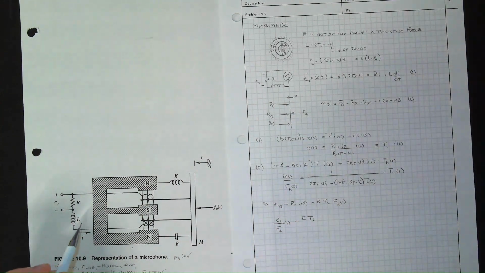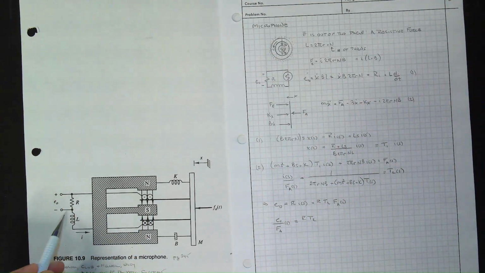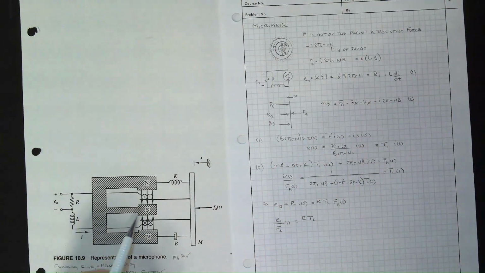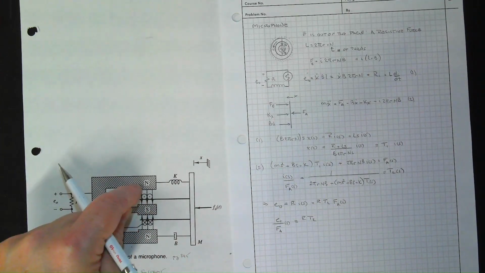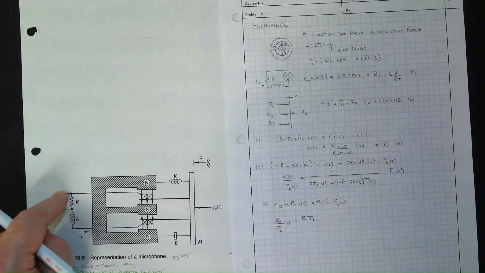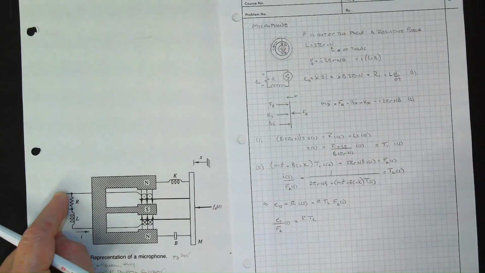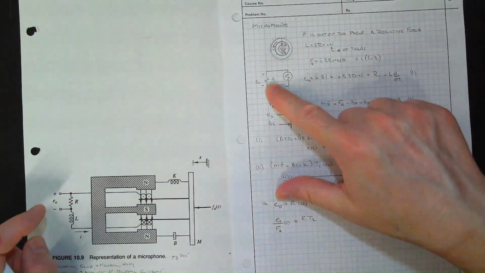Okay, so we have the current running like so through here. All right, and that's going to create a voltage. So what happens is you move this, that creates a voltage from here to there. Okay, then you have this resistance and stuff, and wham, the current goes out. Okay, so that's how that happens. That's what we're showing here.